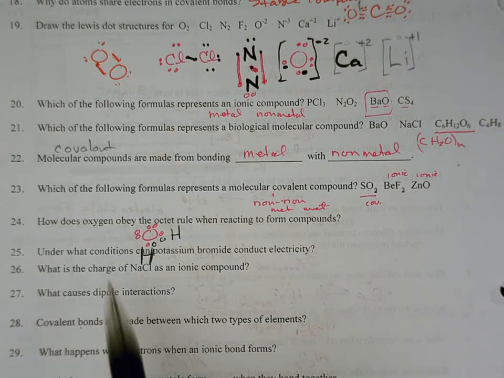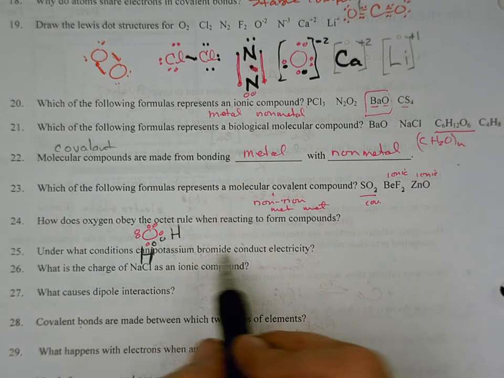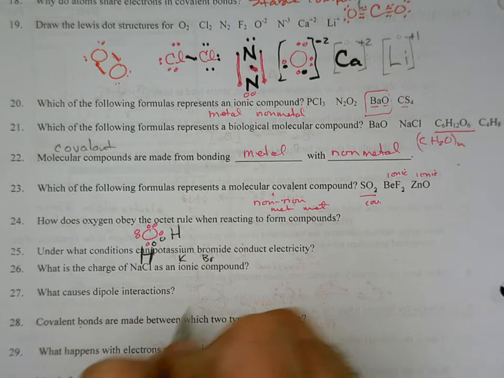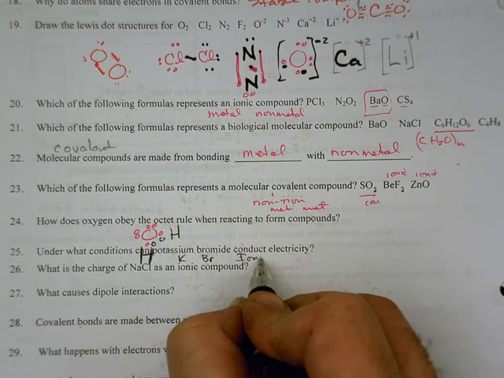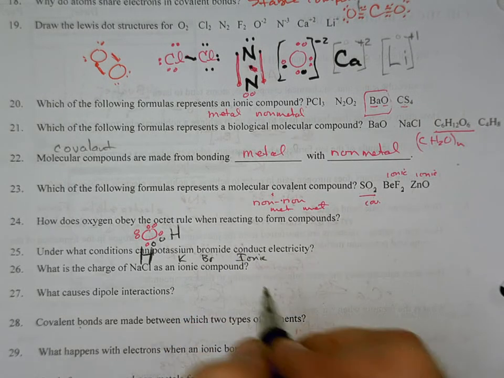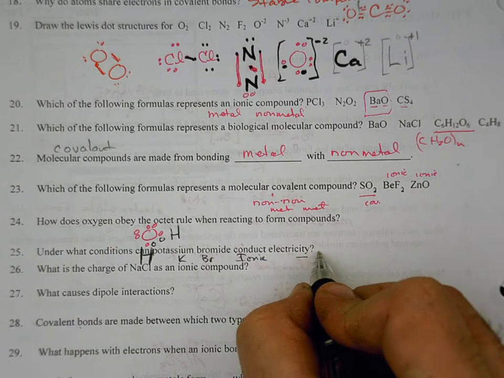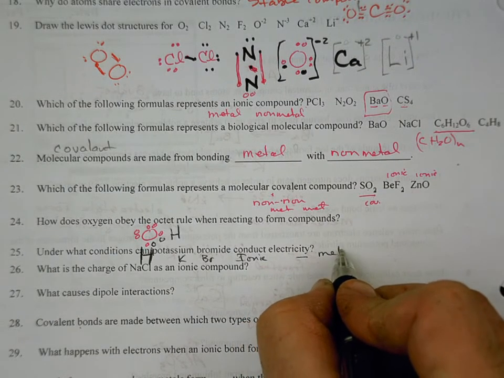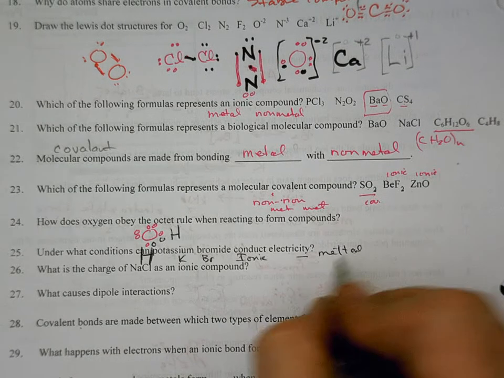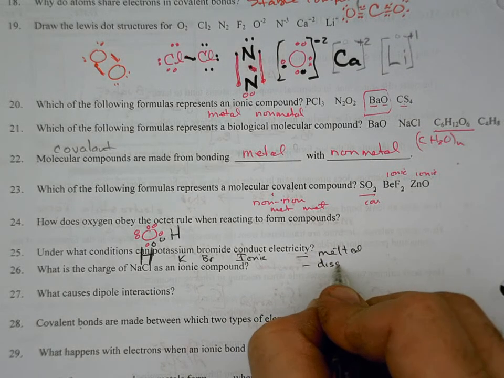The question here is, under what conditions will potassium bromide conduct electricity? Potassium and bromine form an ionic bond. And ionic bonds, when they're in their solid state, when they're in the crystal, they won't conduct electricity. You have to melt them. When they're melted, they will conduct electricity, or if you can dissolve them in water.